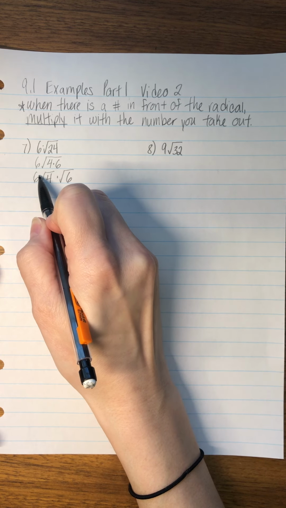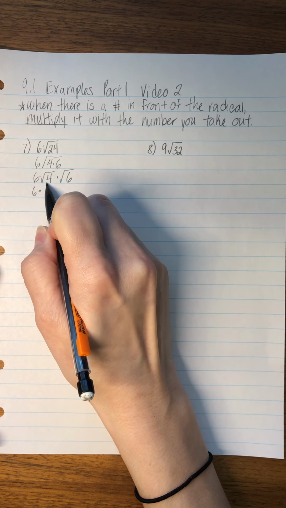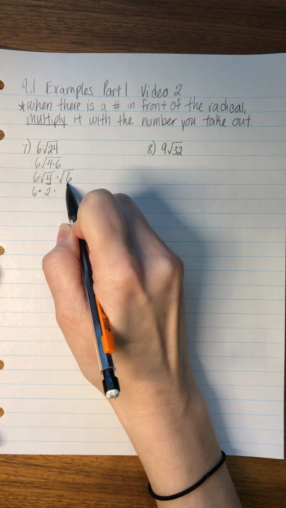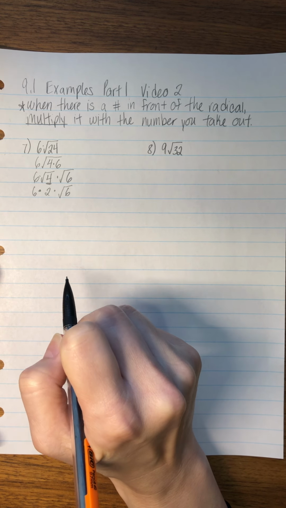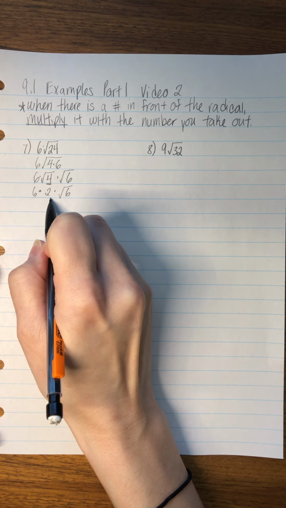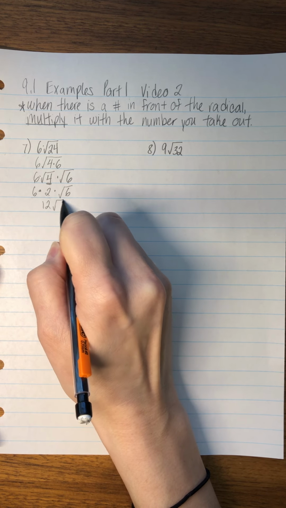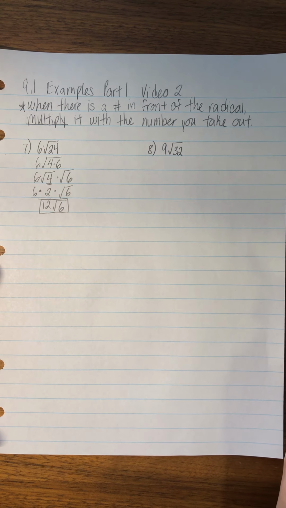Okay, so now we're going to multiply the 6 times, we're going to take the square root of 4, which is 2, and then this 6 is just going to stay underneath the radical because it's not a perfect square. Finally, let's multiply these numbers in the front. 6 times 2 is 12, and then radical 6. And that's our answer for this one.